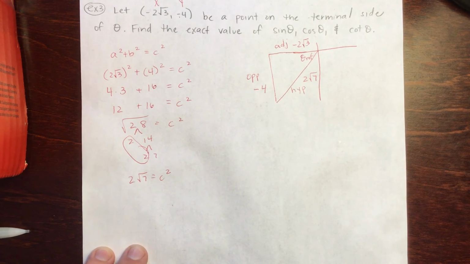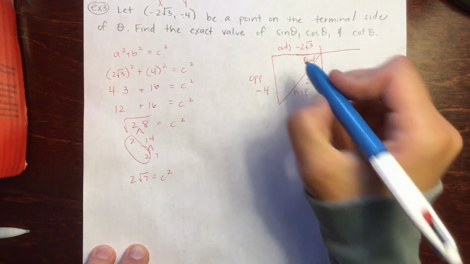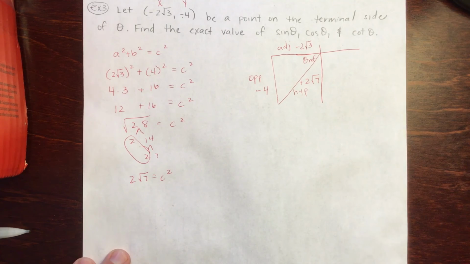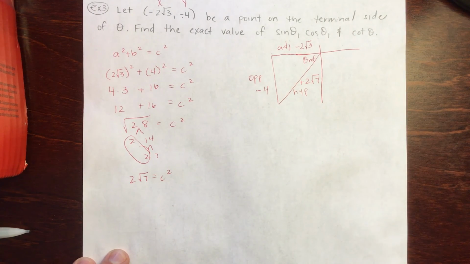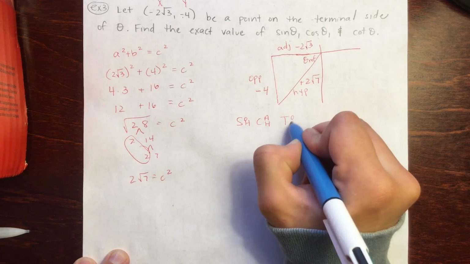Make sure you break down your third side, your square root. So if you can pull out a pair of 2's like I can here, pull it out. And then double check your signs. We're in the negative x direction, the negative y direction, and the hypotenuse is always positive. Final step. Set up your SOHCAHTOA fractions and reciprocals.